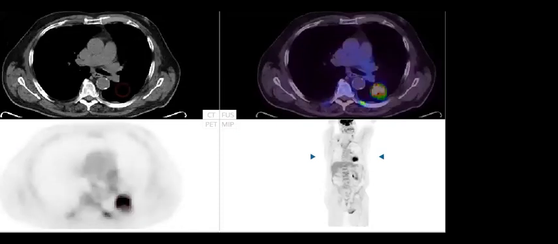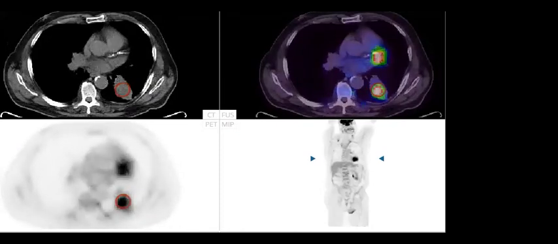So when you go here, do you see any abnormality in this case?